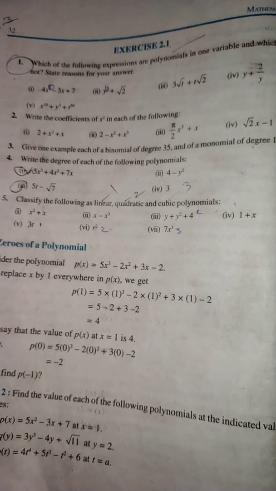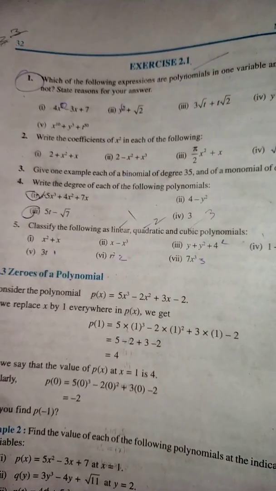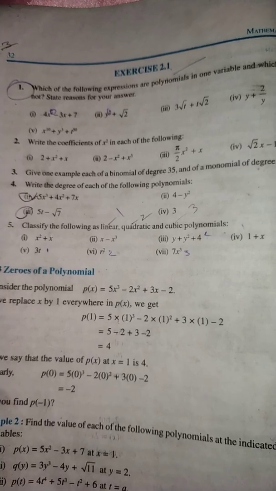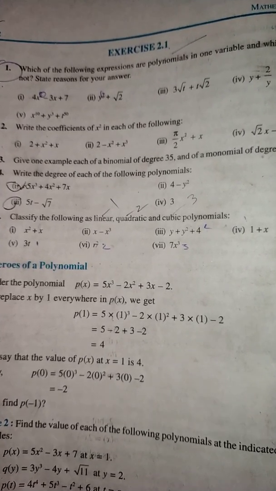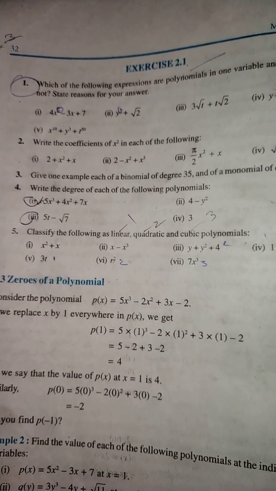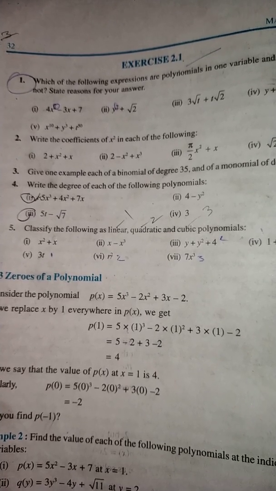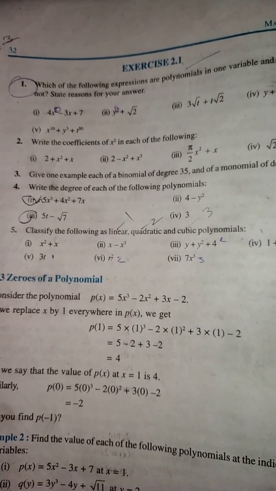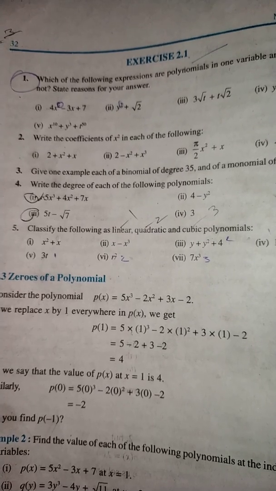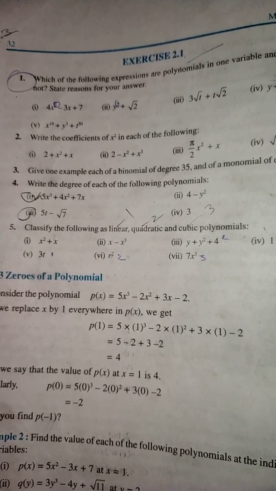Hello students, today we will do exercise 2.1 from chapter 2 Polynomials. Now, here we have 5 questions in this exercise 2.1 and today we will learn how to solve these questions. Now let's begin with question number 1.